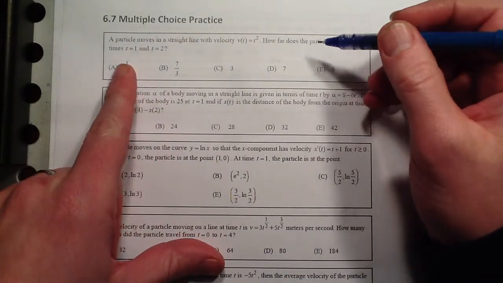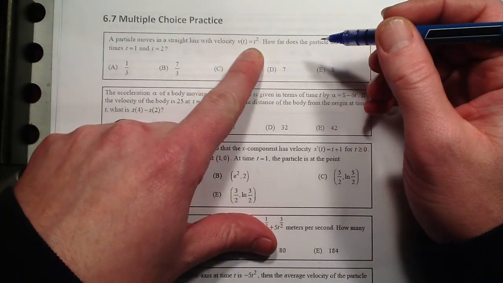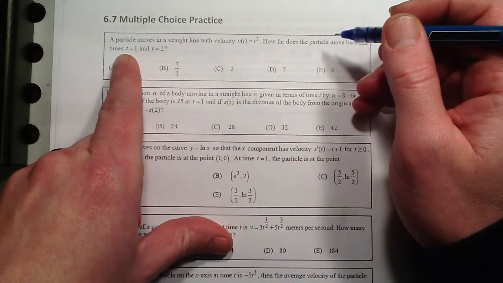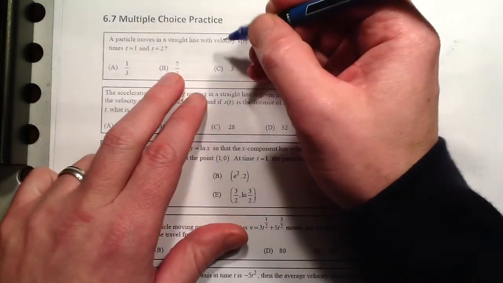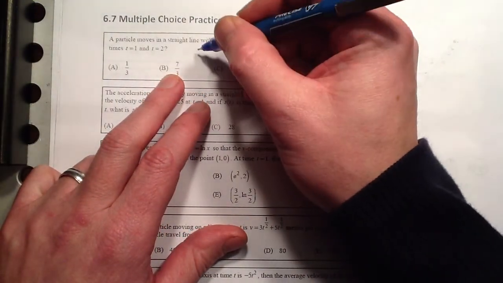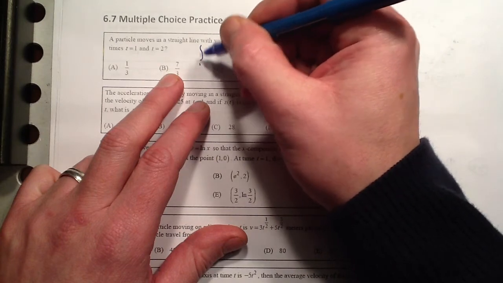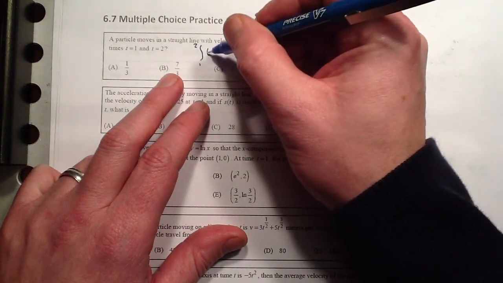Okay, first problem. A particle moves in a straight line with a velocity v of t equals t squared. How far does the particle move between t equals 1 and t equals 2? Well, we can do that by finding the antiderivative of velocity.